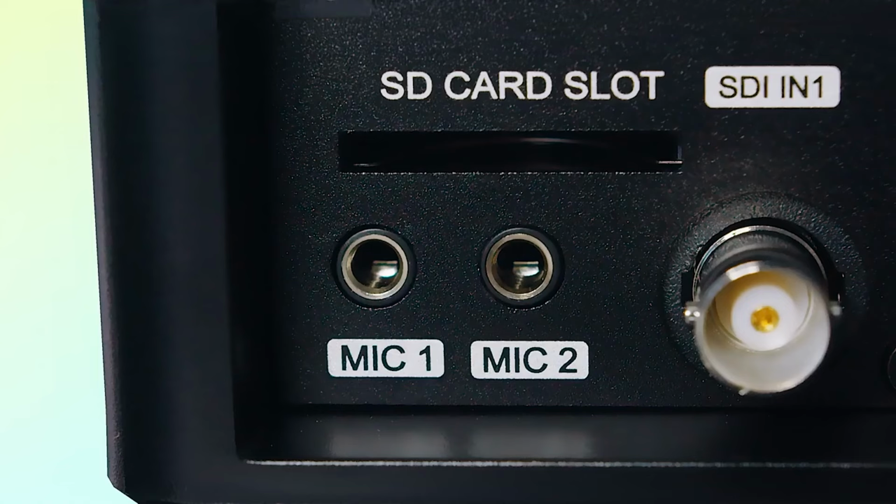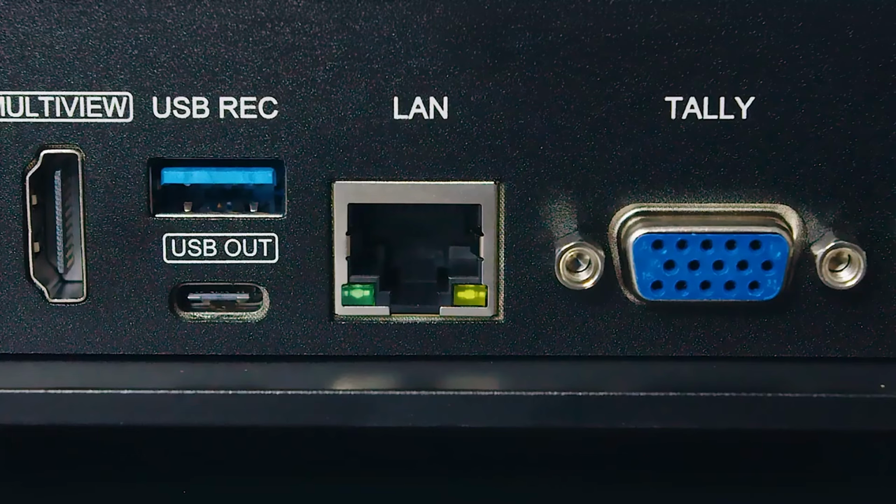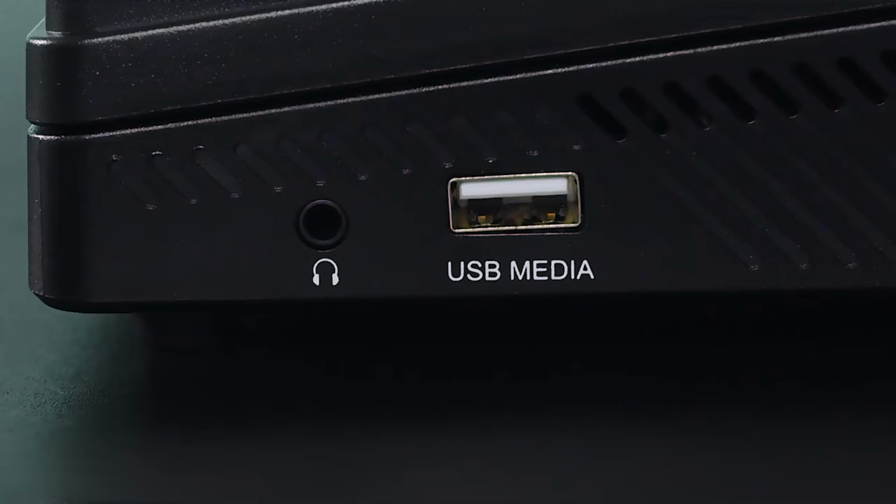On the back, each model has 2 mic inputs, an SD card slot, 2 HDMI outputs for program, 1 HDMI output for multi-view, 1 USB-C output for PC live streaming, 1 USB-A for record storage, 1 LAN port for RTMP streaming and PC control, and 1 Tally port for the Tally Lite. On the side, there is another USB-A port as well as a 3.5mm headphone jack.